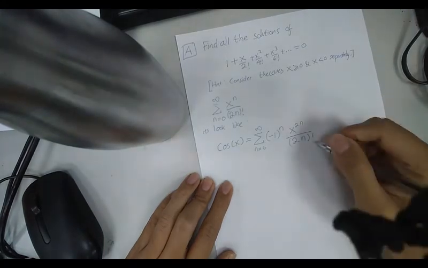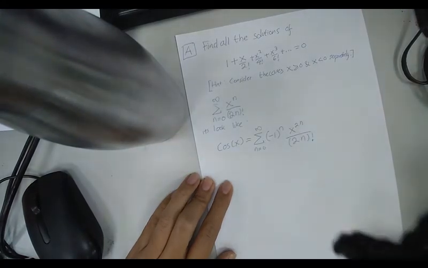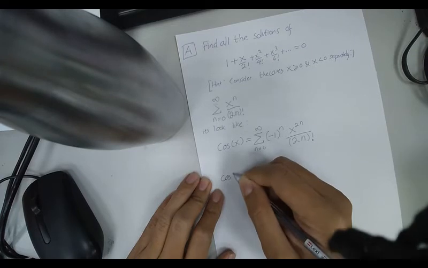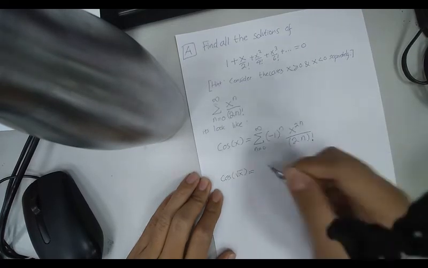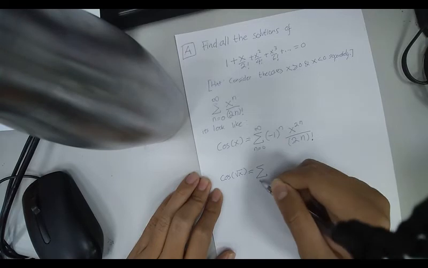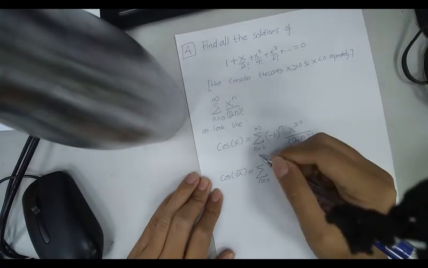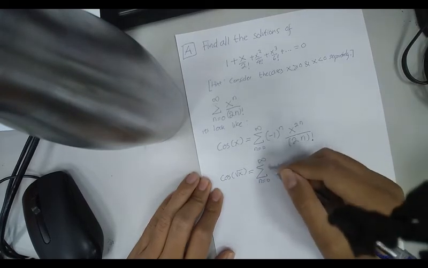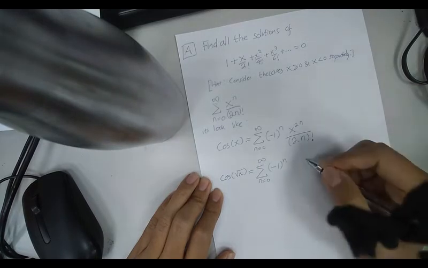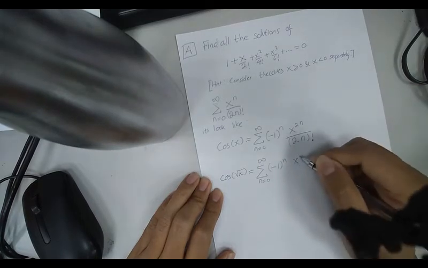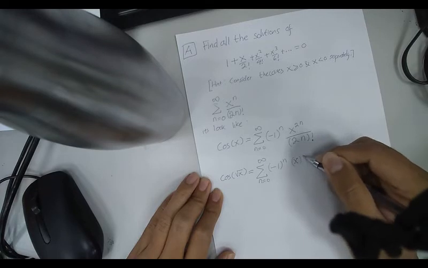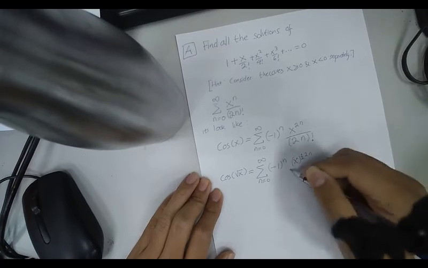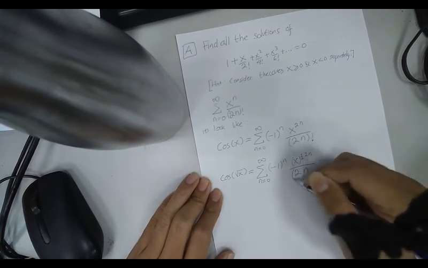Okay. So now if we have cos of square root of x, it becomes the summation from 0 to infinity of minus 1 to the power n, x to the power half, to the power 2n, over 2n factorial.